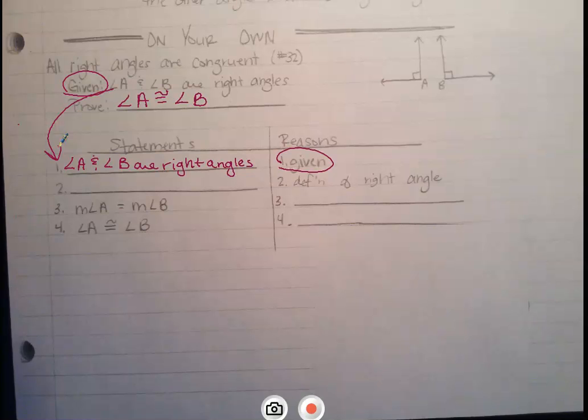Okay. So then statement 2, the reason is the definition of right angles. It's 90 degrees. So the measure of angle A equals 90 degrees, and I'm going to put the measure of angle B equals 90 degrees, because that's the definition of a right angle. The angle is 90 degrees.